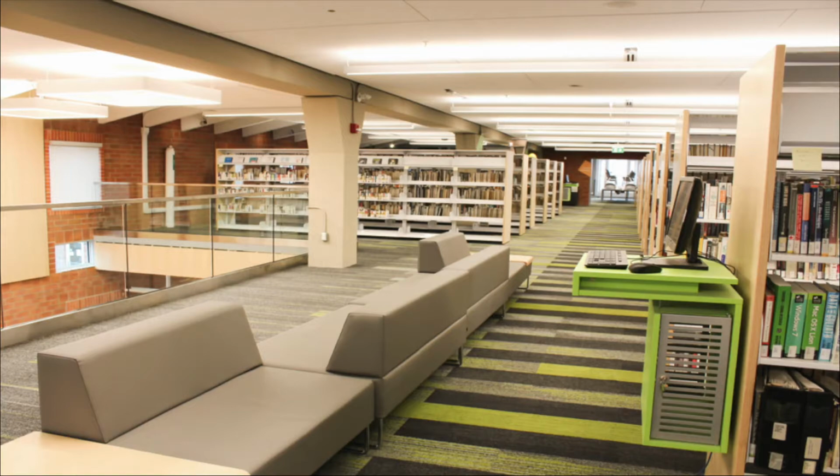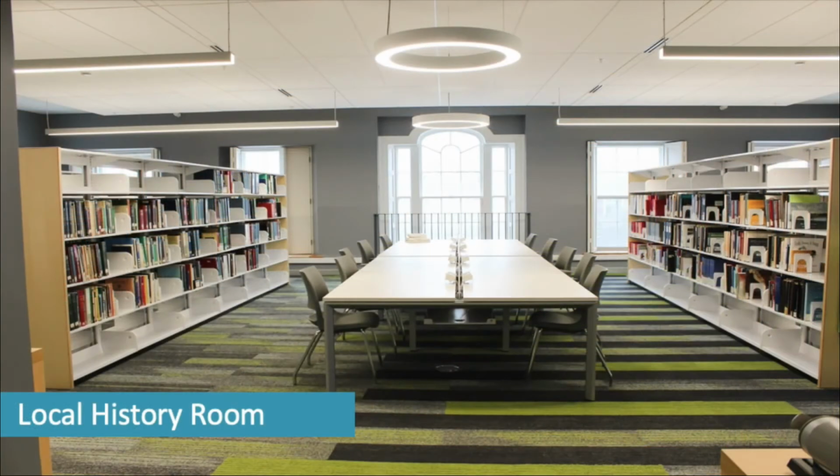As you enter the room, the library's local history collection is to your right. To your left is the genealogy section. These books belong to the Kingston branch of the Ontario Genealogical Society. So if you're interested in Kingston-Frontenac history or genealogy, this is a great place to visit.